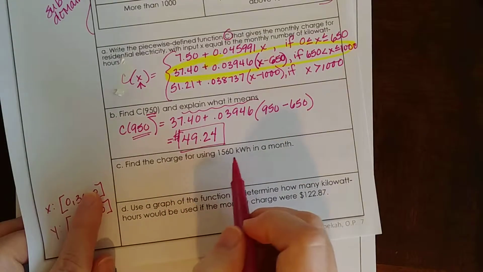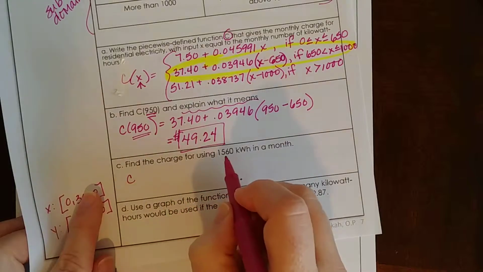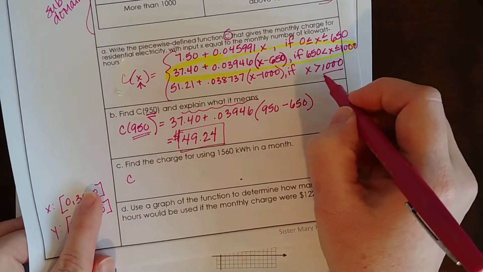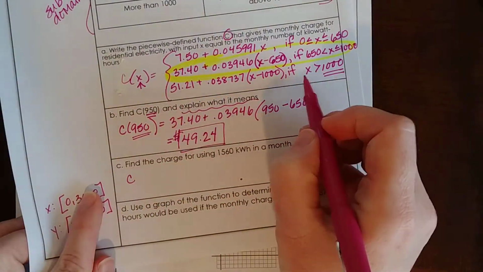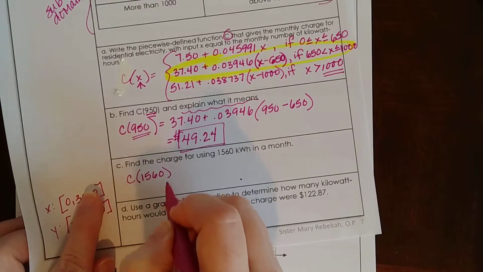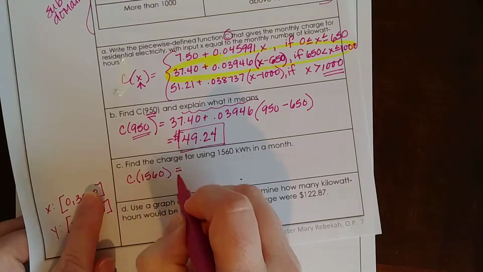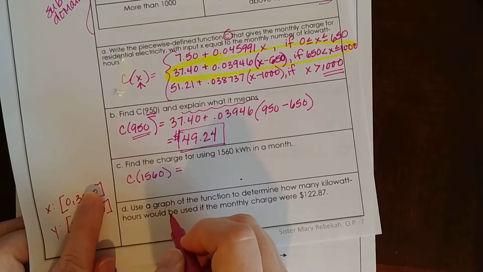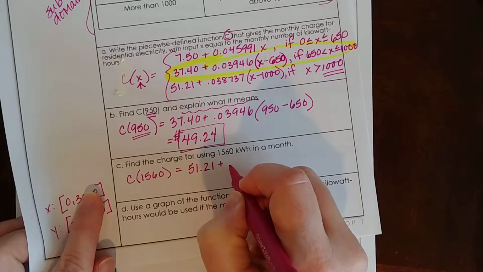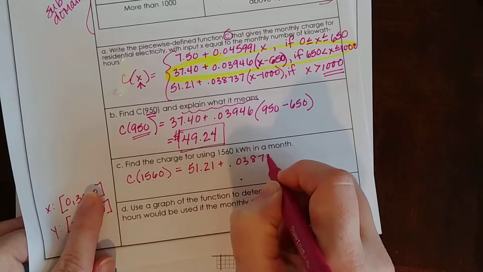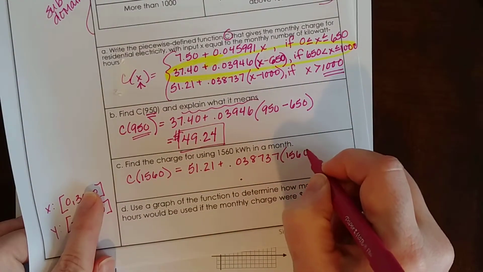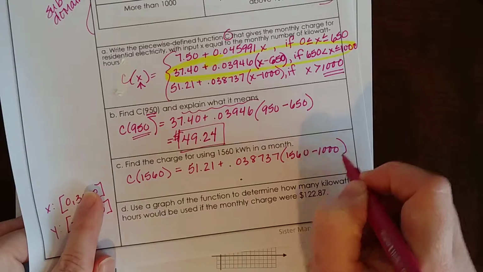Let's find the charge for using 1,560 kilowatt hours. Well, that's past 1,000. So I'm going to use the last function to calculate this. So if I were a big business and I used a lot of power, like 1,560 kilowatt hours, then I would plug into this formula 37 times 1,560 minus 1,000.